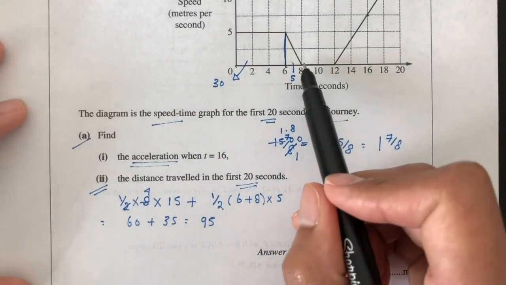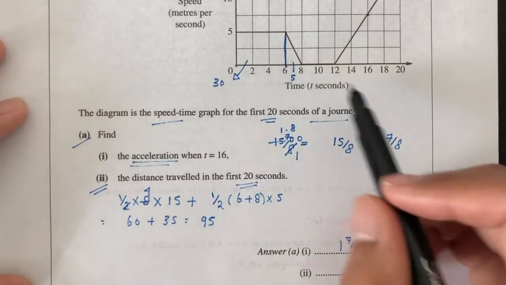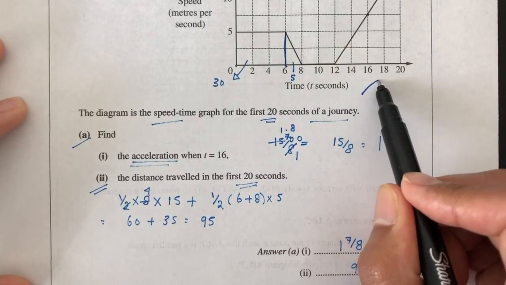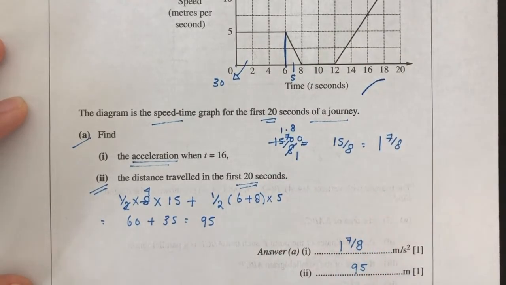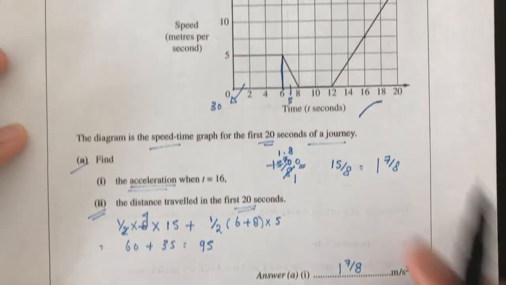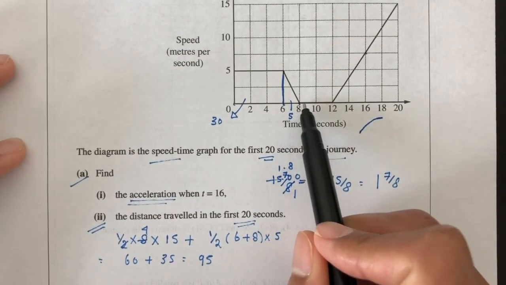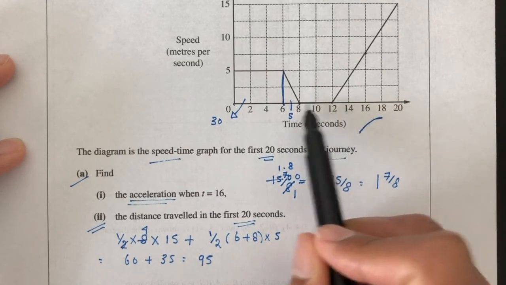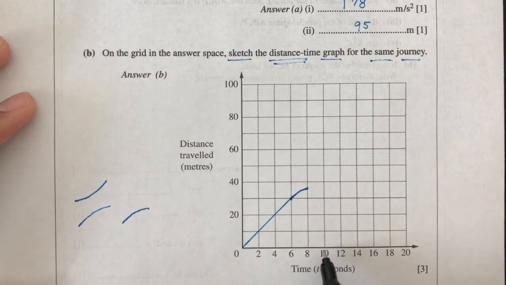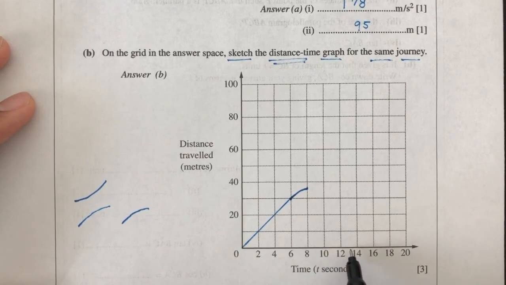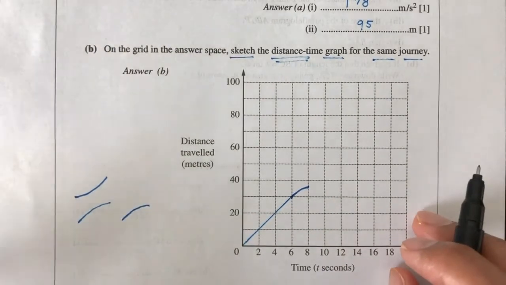Because as you can see, it went to 0 here. That's why we need to have this kind of flat point to prove that it went to 0. Now for this time 8 to 12, it was 0, so it did not move. So 8 to 12, it is horizontal. It did not move.